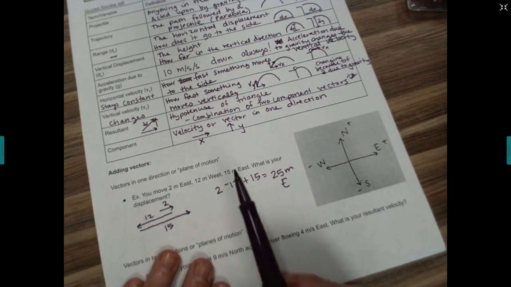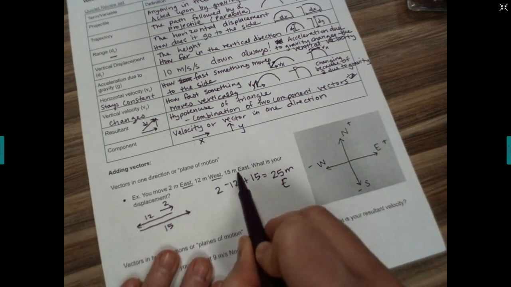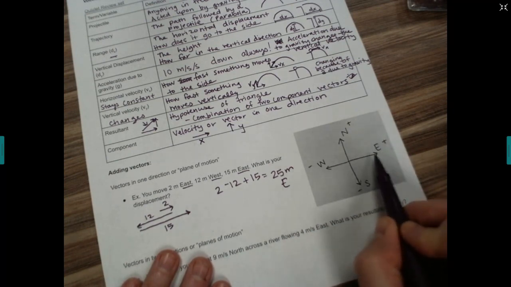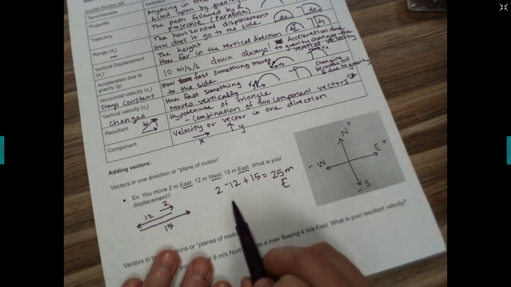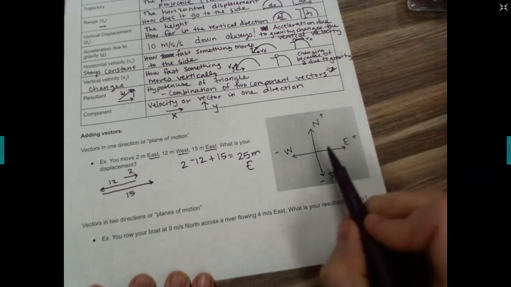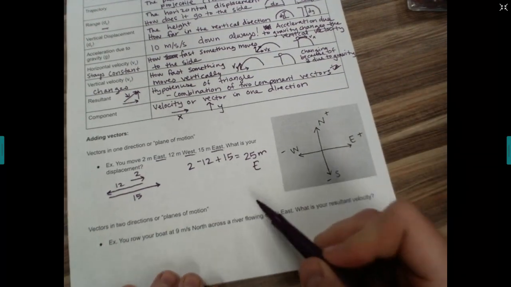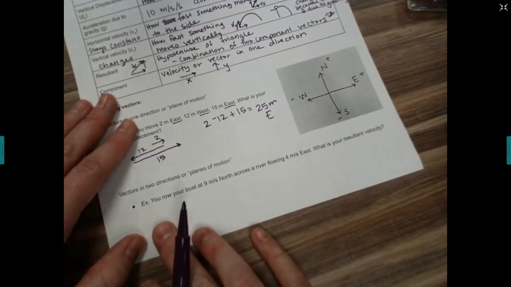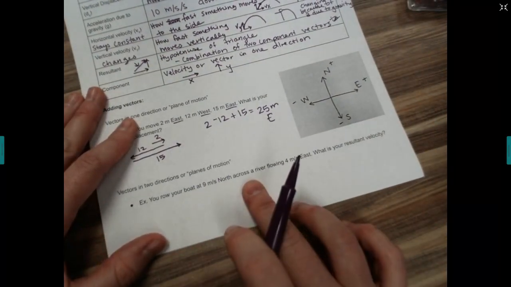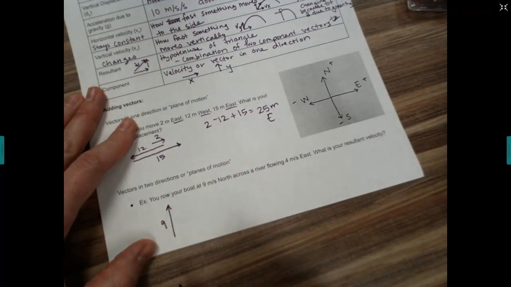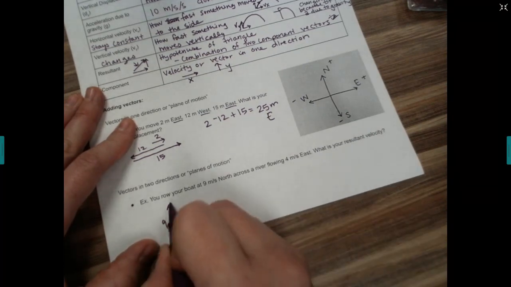So if all of the directional terms in here, east, west, east, are all in one plane of motion, right, they're all on this part of the axis, then all we have to do is add and subtract. But if we have a situation where we've got a component that is this way and a component that is this way, we can't just add and subtract. We're going to have to do something else. So here's an example of that. You row your boat at 9 meters per second north across a river that's flowing 4 meters per second east.